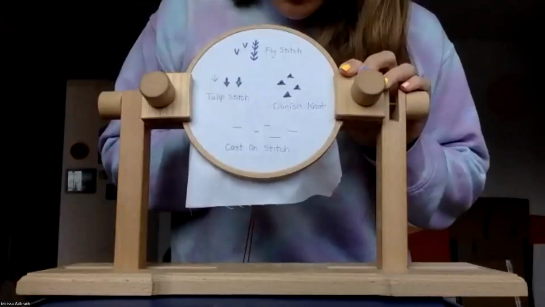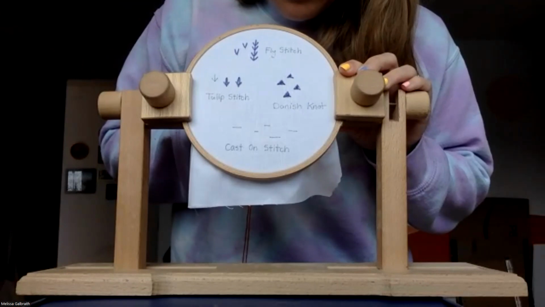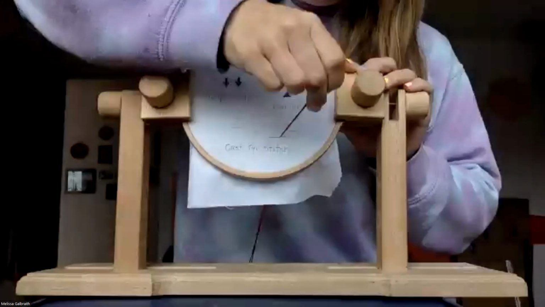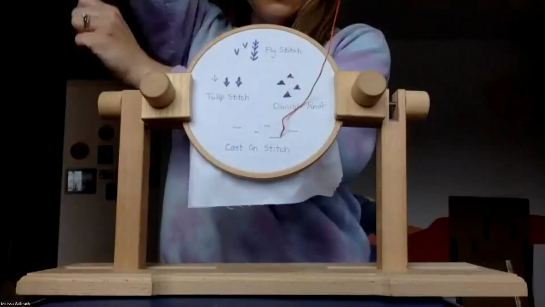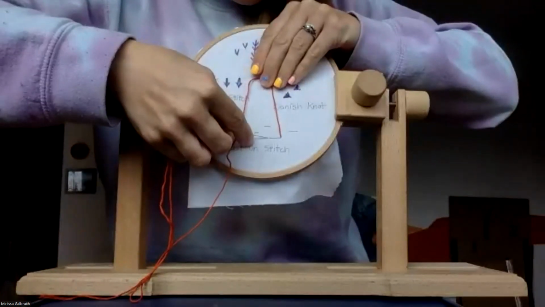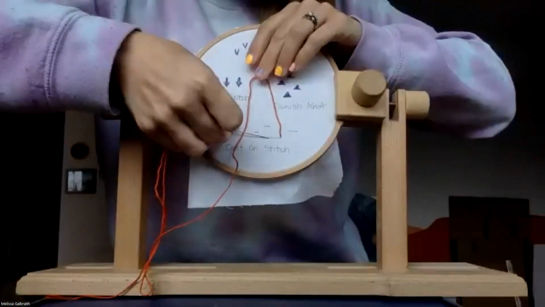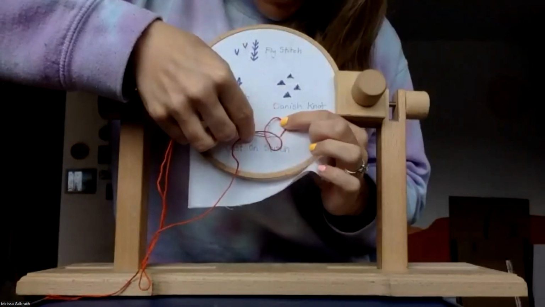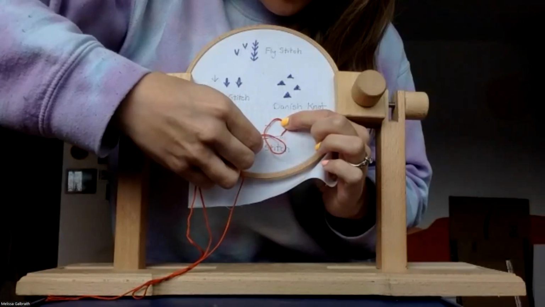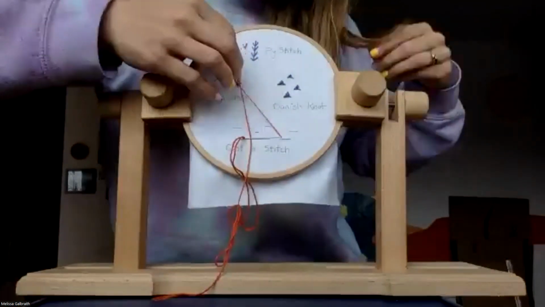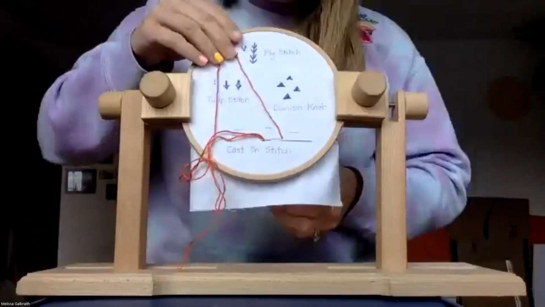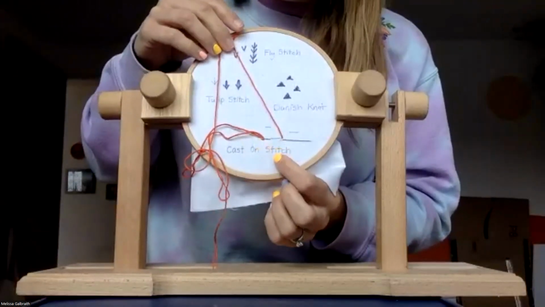So to do that, we're going to bring our needle up on one side of where we want this line to go. And then we're going to go back down into our fabric at the other end of our line and pop your needle up right next to where you came out. So it'll look like this. Your needle's kind of sitting in your fabric right there.